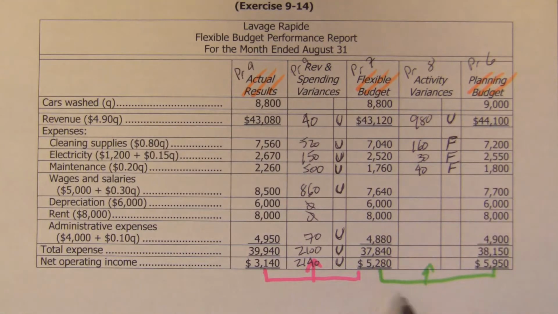Because remember, these columns, this is what we planned. This is using our planning numbers at our new expected level of output. But over here in the green, we haven't spent any money yet. It isn't until we get here where we're looking at the results and comparing them. These are real dollars.